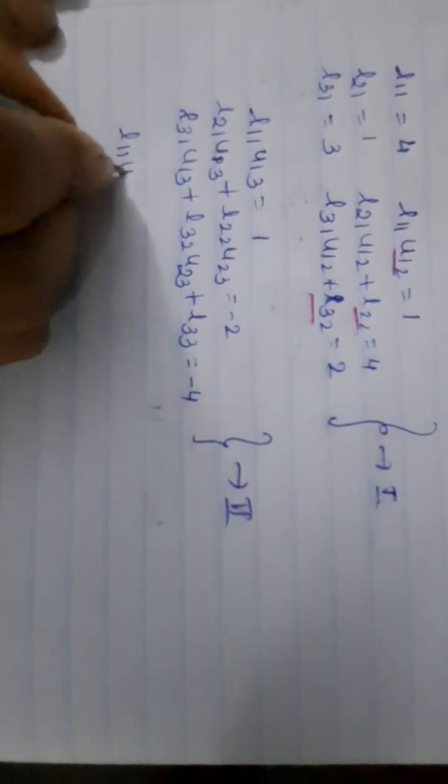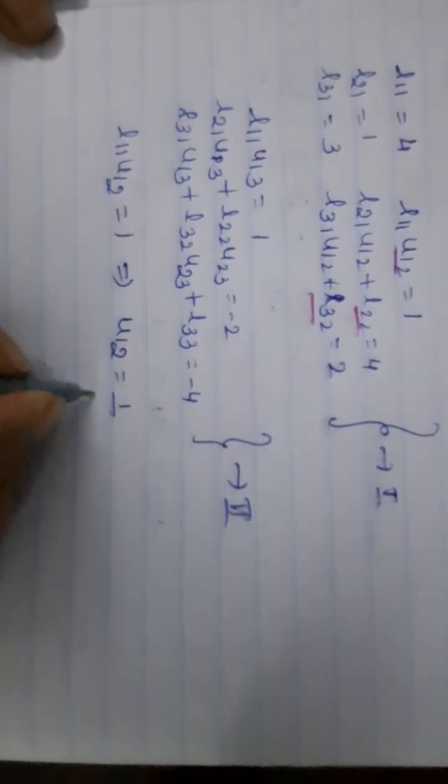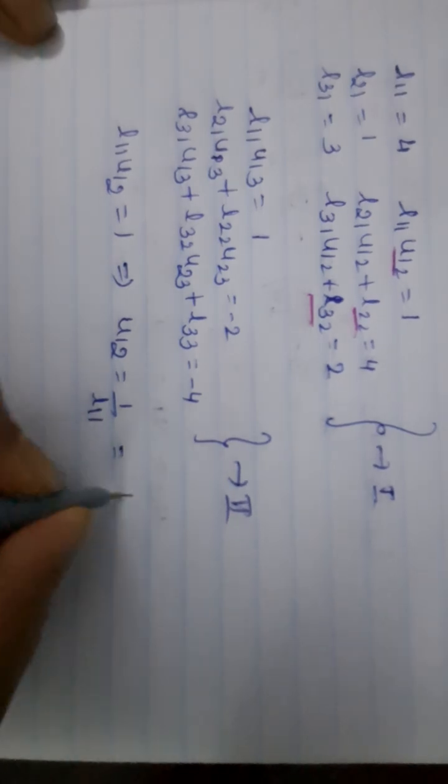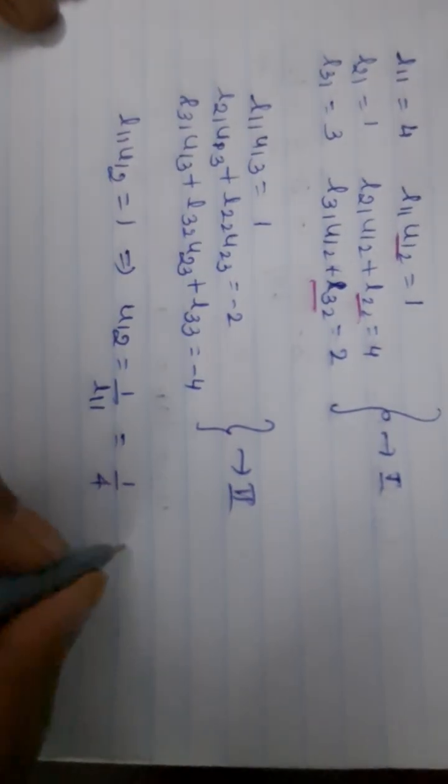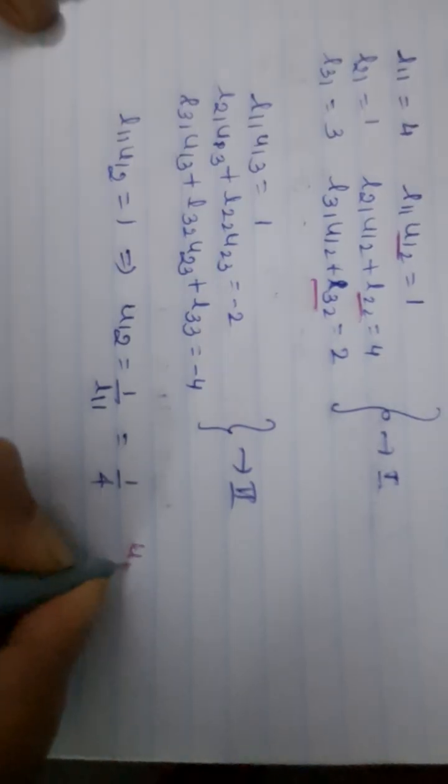In this first system, we know that L11 U12 is 1. This implies your U12 is 1 over L11, that is equal to 1 over 4. So your U12 is 1 over 4. You got the value of U12.